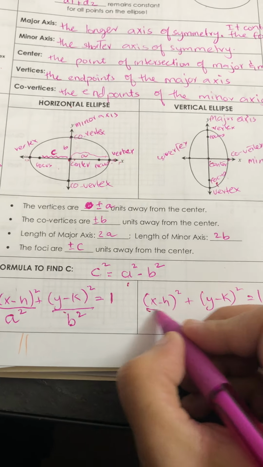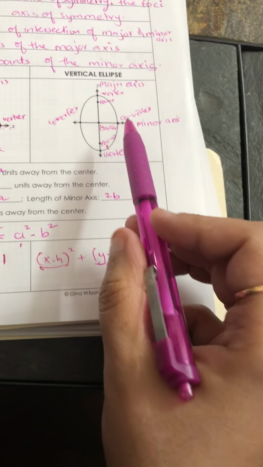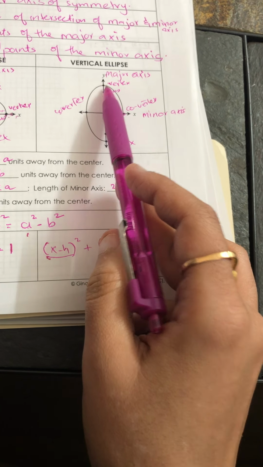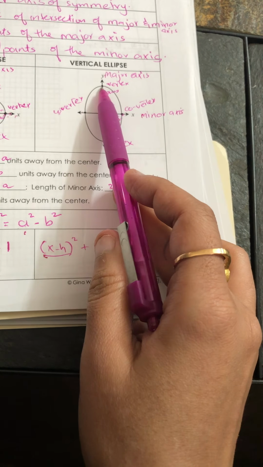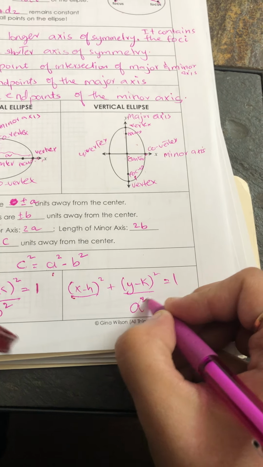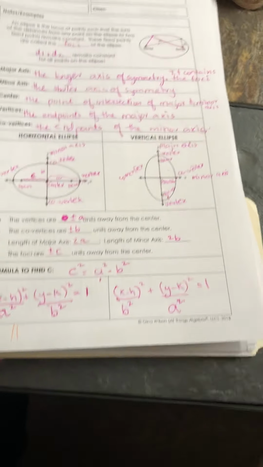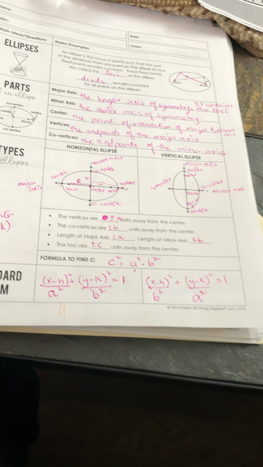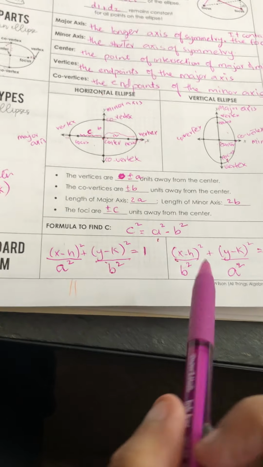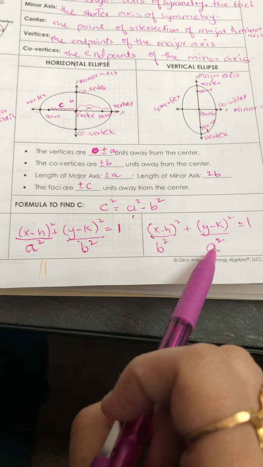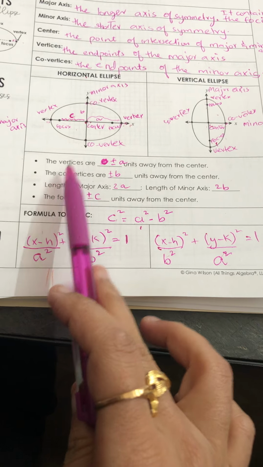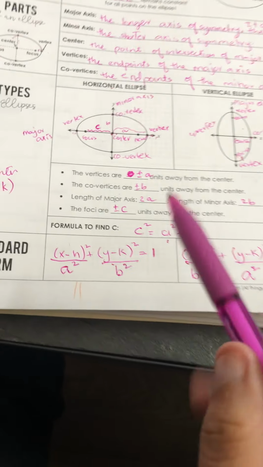The ellipse will be in such a way, but if it's vertical, a is the distance from the center to the vertex of the major axis. So a squared will be here and b squared here. In numbers, if the larger number is under x, it means it's a horizontal ellipse. If the larger number is under y, then it's a vertical ellipse, because a is on the major axis.